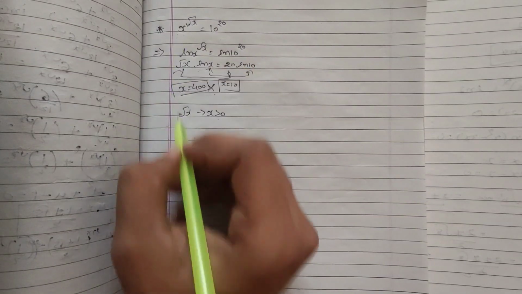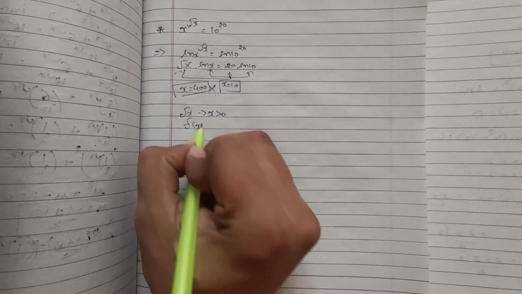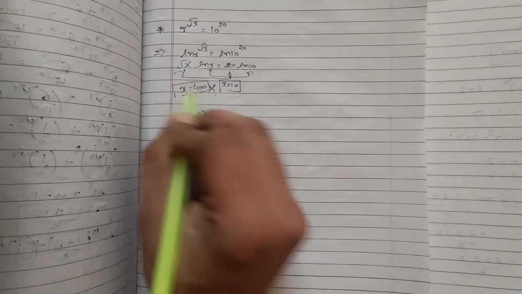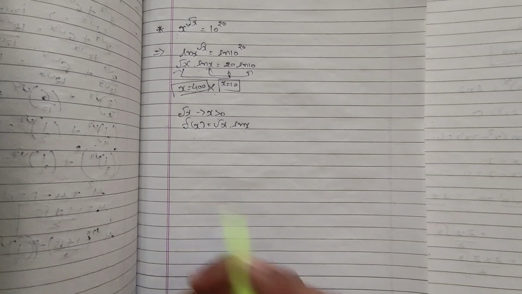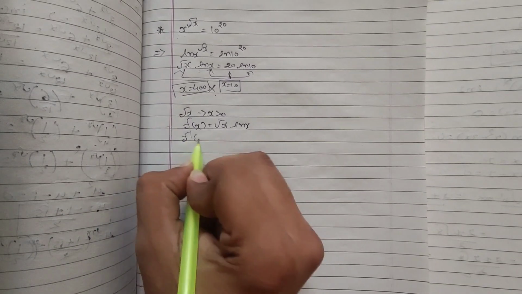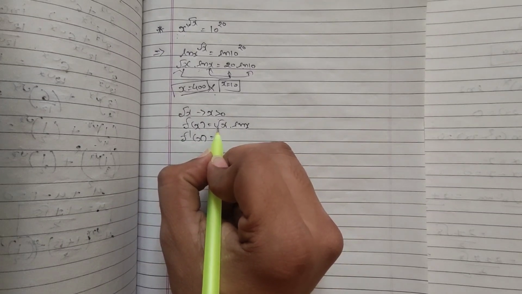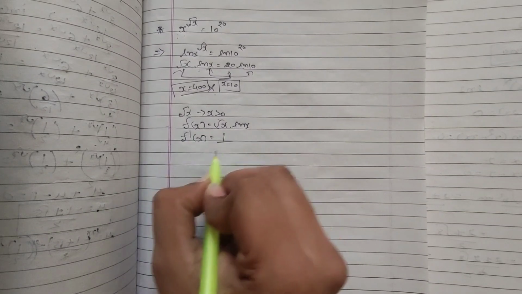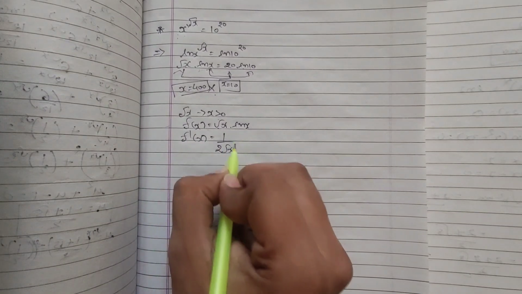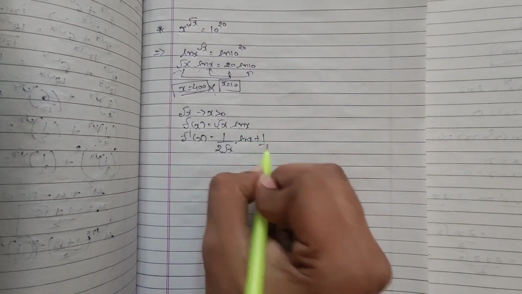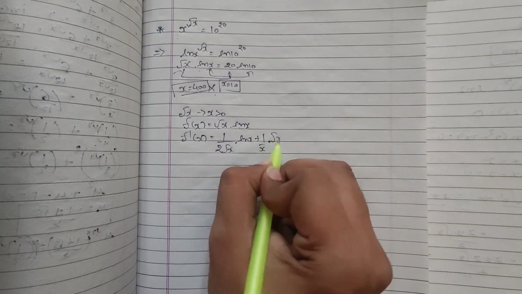So if I write down the function f(x) = √x · ln x, and now take the differentiation of this function, then what will happen? The differentiation of root x is 1 by 2 root x, into ln x as it is, plus the differentiation of ln x, which is 1 by x, into root x as it is, right?